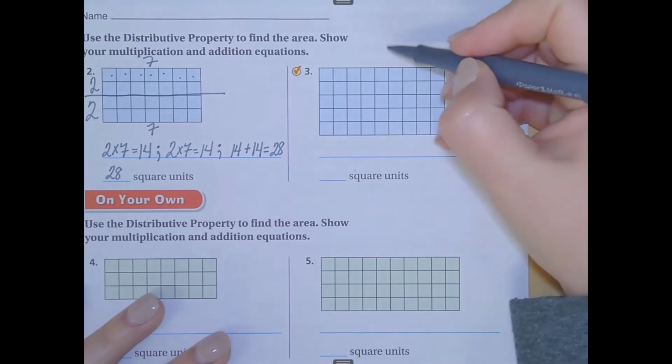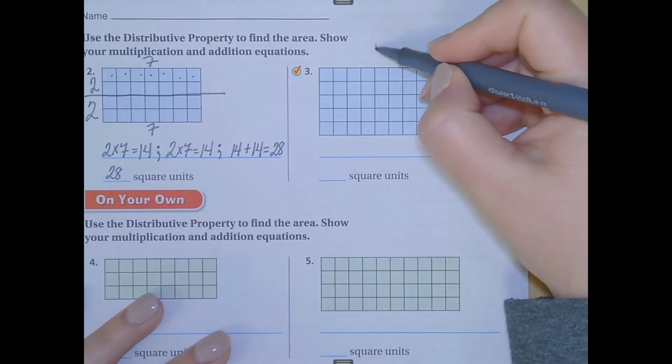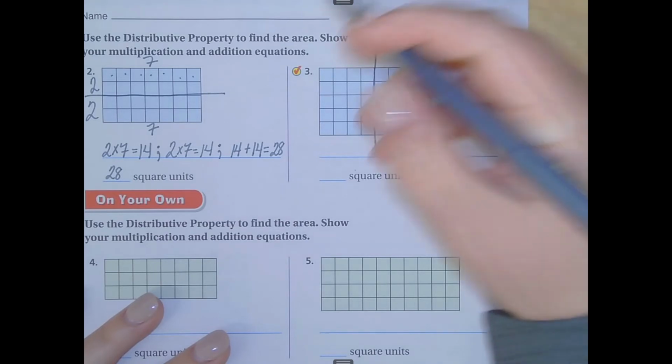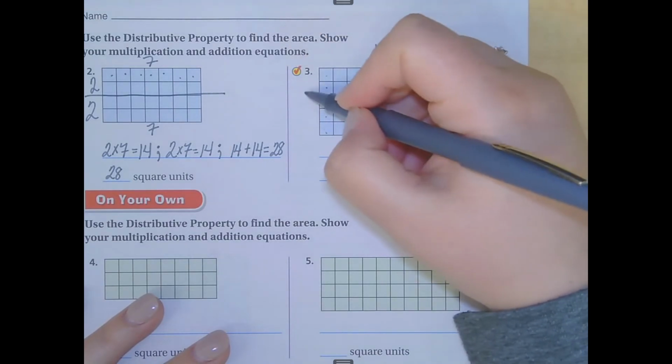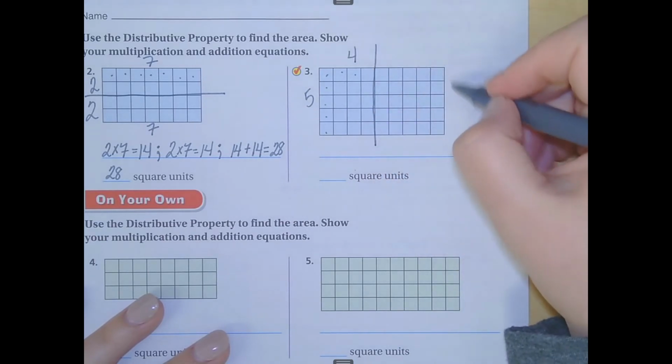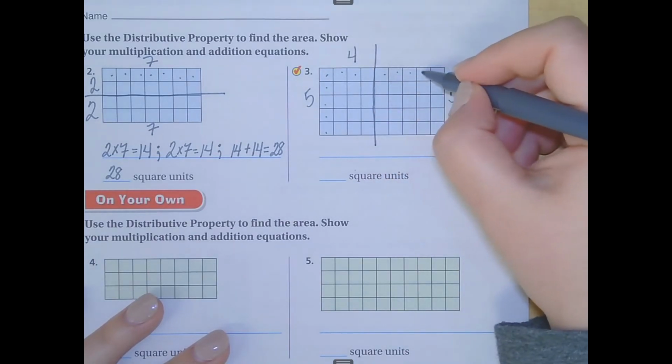Okay, let's go vertically on this one. I'll just chop it right here. So now I have 5 rows of 4. And I have 5 rows of 5.